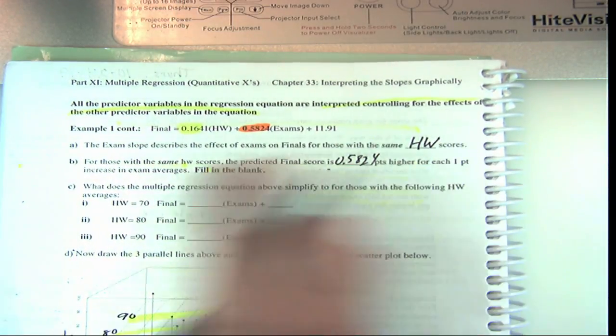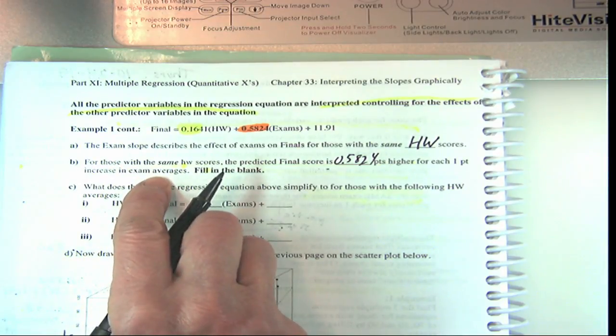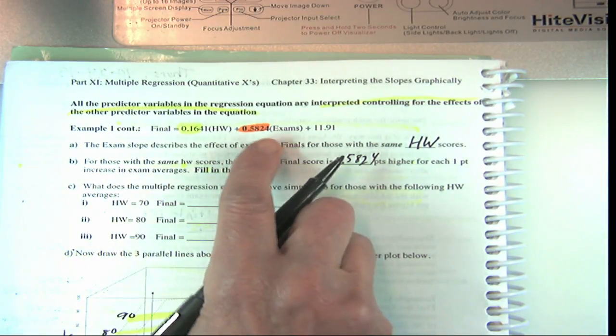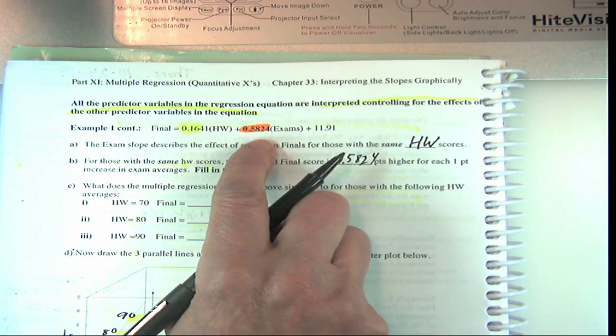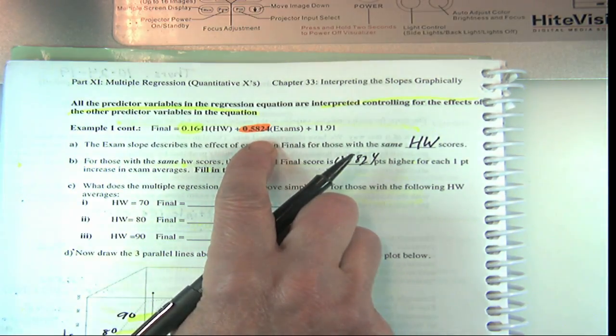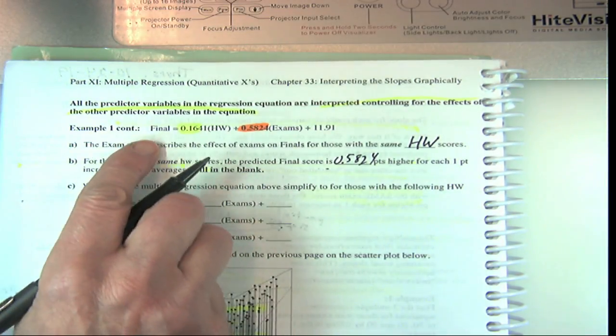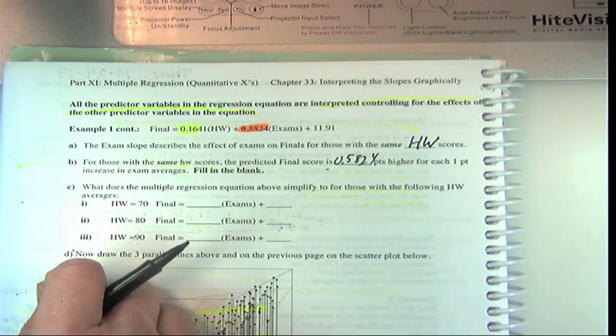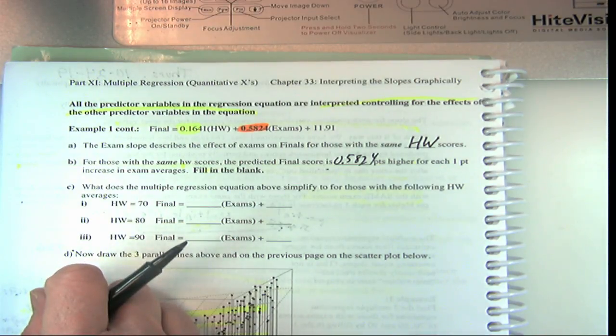0.5824 points higher for each 1 point increase in exam averages. So this is a bigger difference. It's about 0.6 difference in predictive value for each exam point. An extra exam point means about 0.6 more.